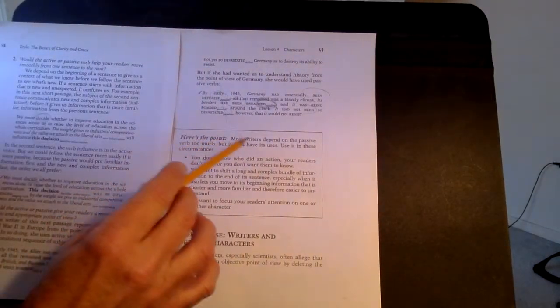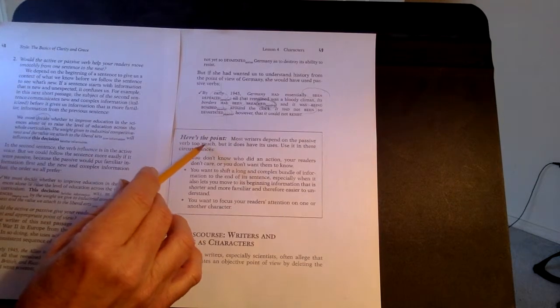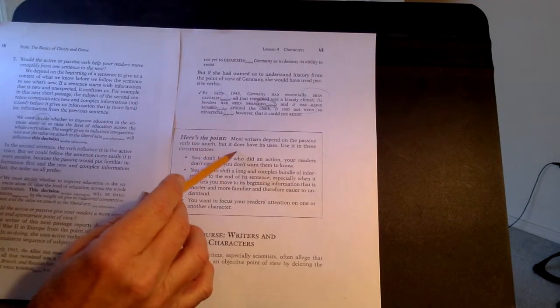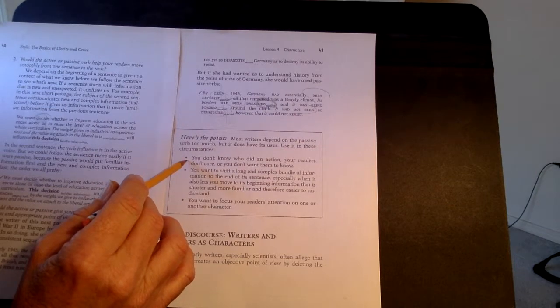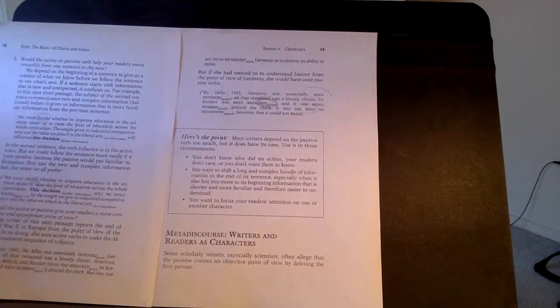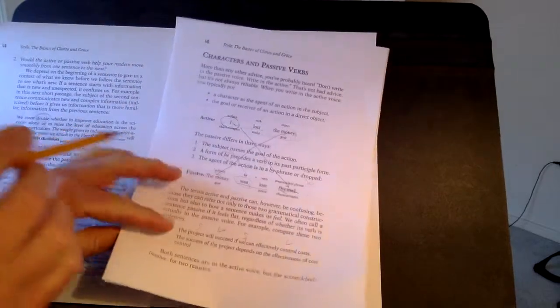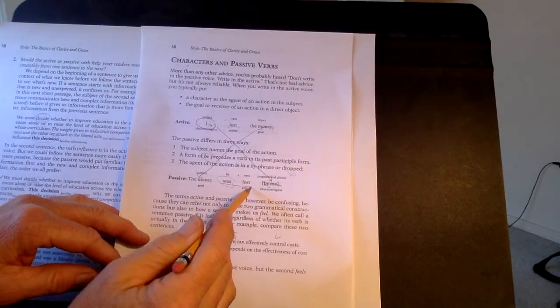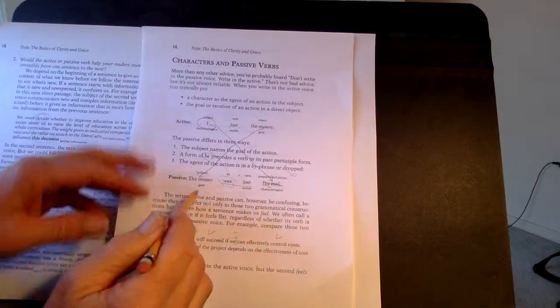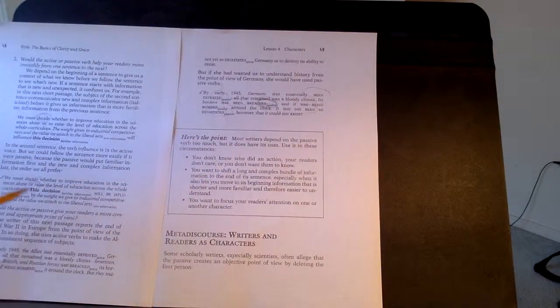Here's the point. Most writers depend on the passive verb too much, but it does have its uses. Use it in these circumstances. One, you don't know who did an action. Okay, so that's kind of like the first one. If we had something like this, the money was lost. Let's say we didn't know who lost it. We could say that. So when you don't know who did an action, you can use the passive.